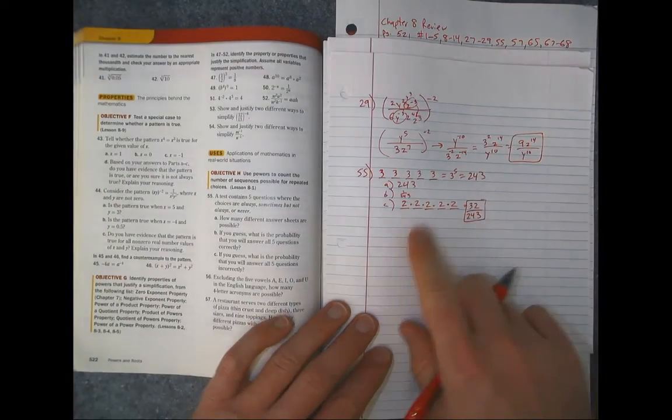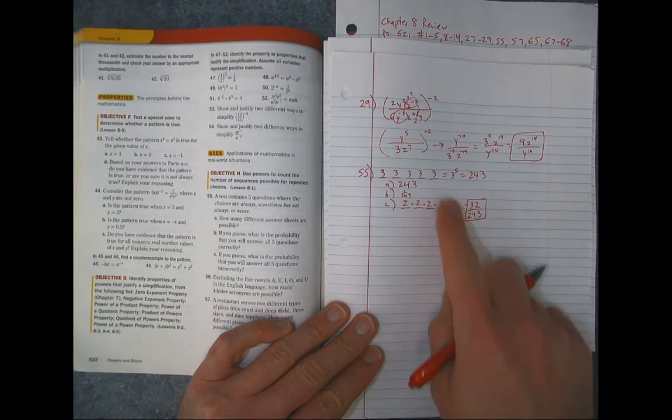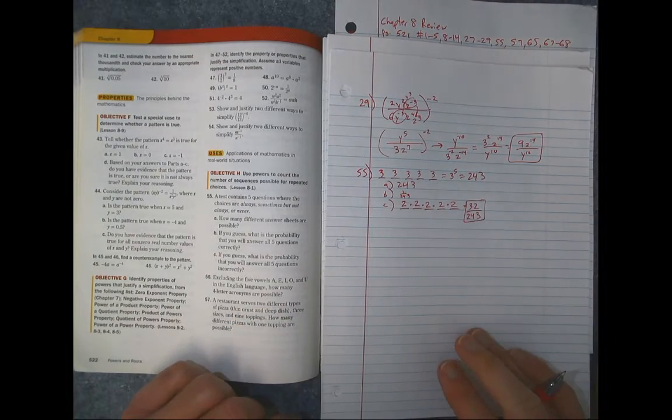Nothing that difficult on the test. It's just taking it a step further. Only part A would be on the test. How many different possibilities are there?